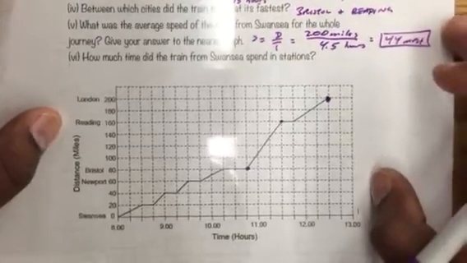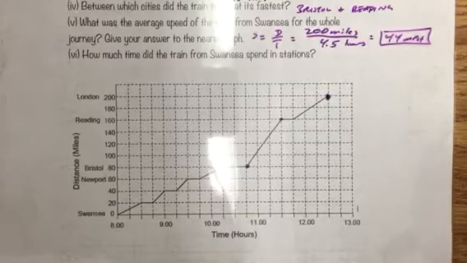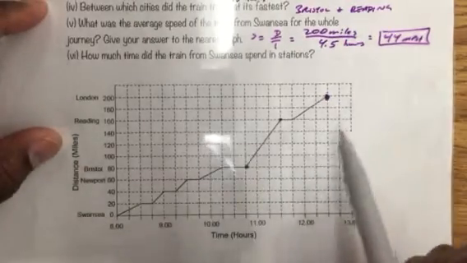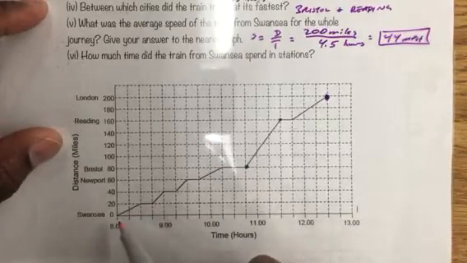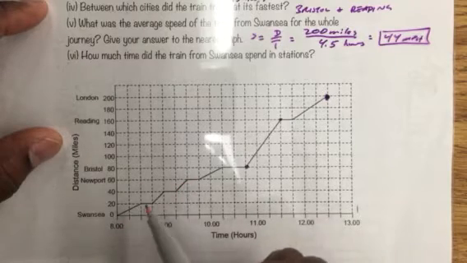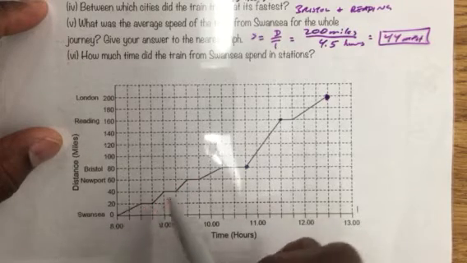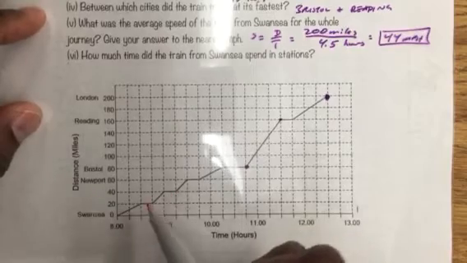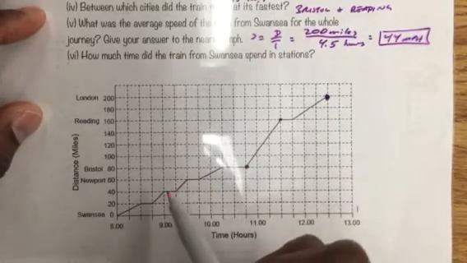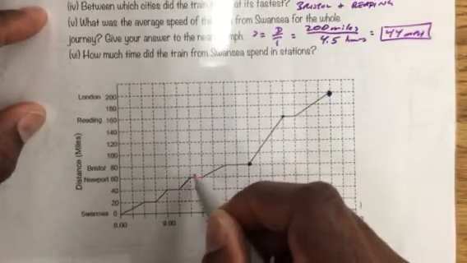Now, this question down here says, how much time did the train spend in stations? Well, you know the train's got to stop at the stations to let people on and off the train. However, if you're not careful, you'll make a mistake, because you can see here between Swansea and Newport, the train actually stopped 2 times. But for some reason we don't know, this is not a station. The first time it stops in a station is here at Newport.